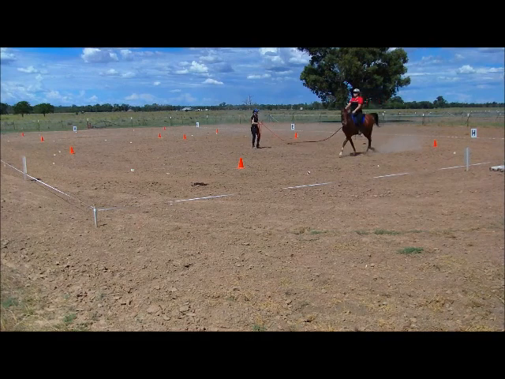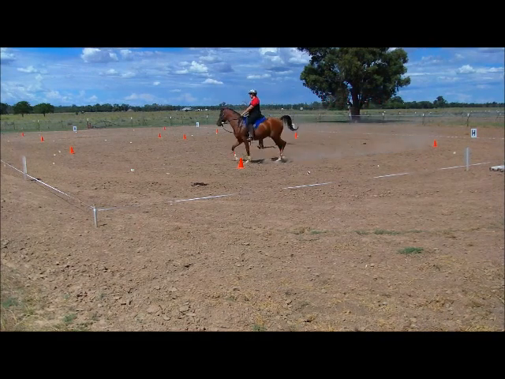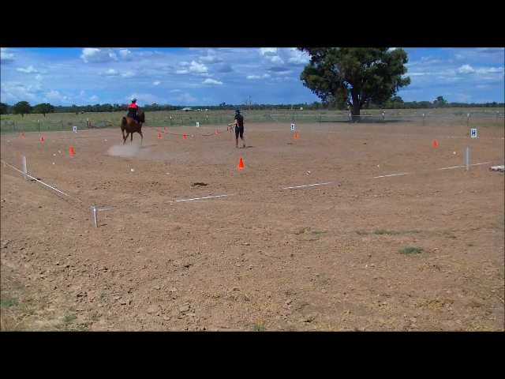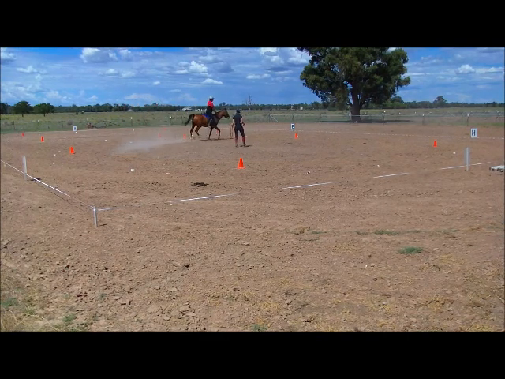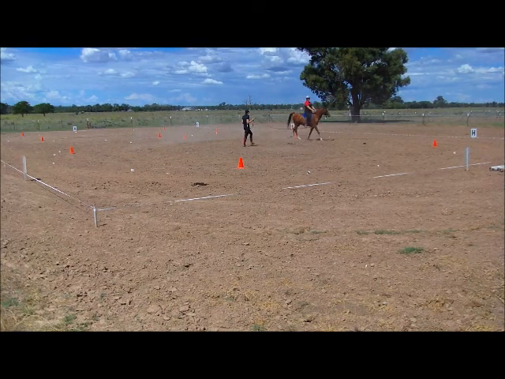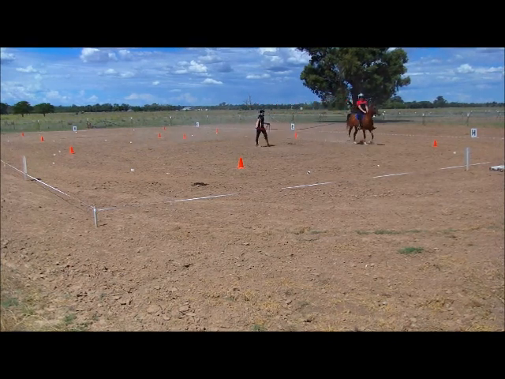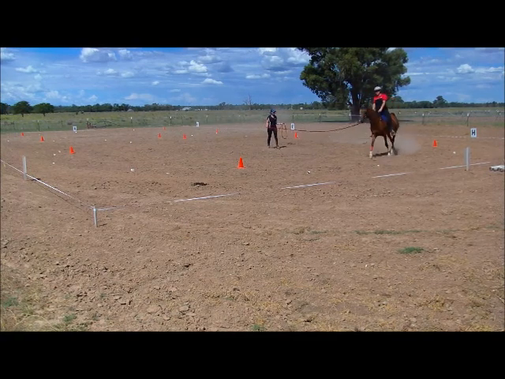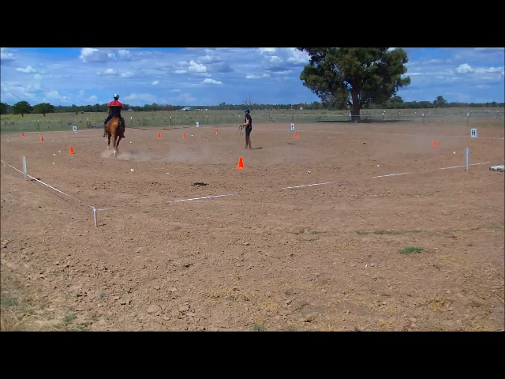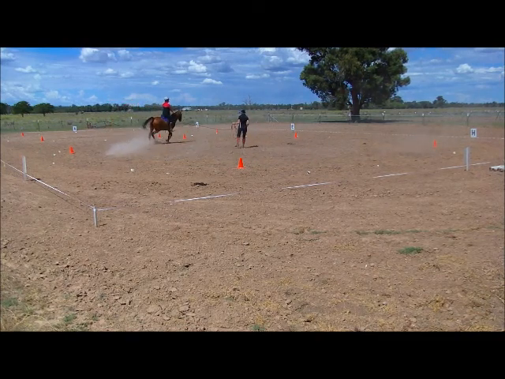Now he's getting a bit lazy, so this is where you need to make yourself a little bit assertive over him and push him to do what you'd like him to do. So just keep on with those leg aids. Come on, mate. Because I'll help out a little bit while he's on the lunge, but when he's off the lunge, he needs to listen to what you're asking him to do.